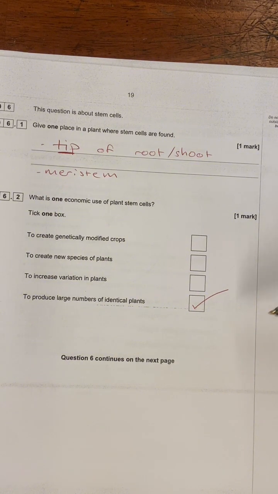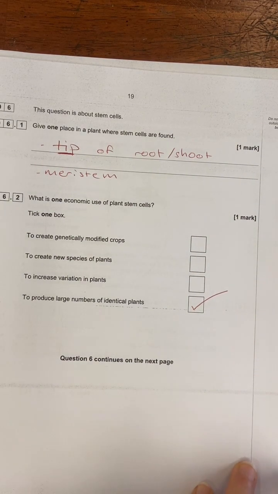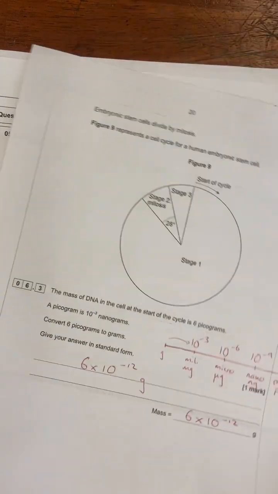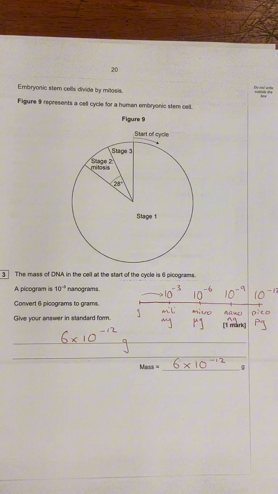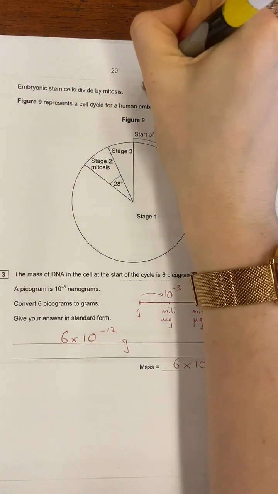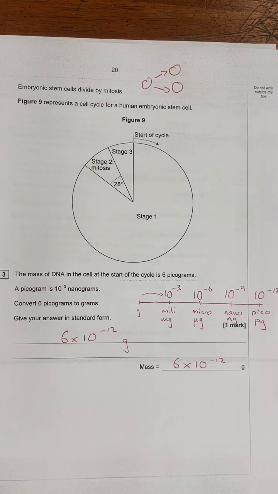Economic use of plant cells. You can make clones and you can make loads and loads of the same plant. Maybe you have a really great cabbage plant that you love, makes great cabbages. Now you can make loads of that cabbage. Embryonic stem cells divide by mitosis. So that is where your cells double and your daughter cells are genetically identical.